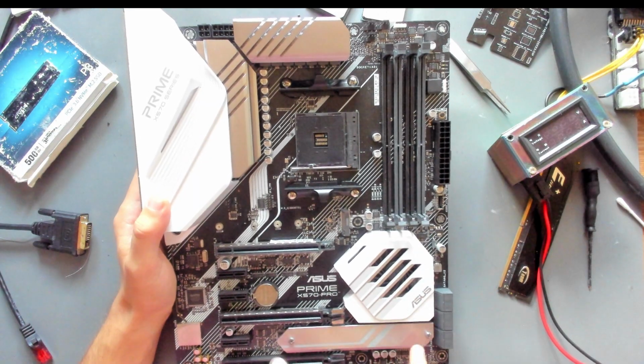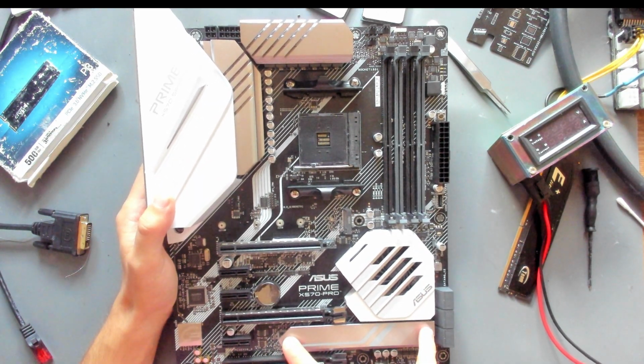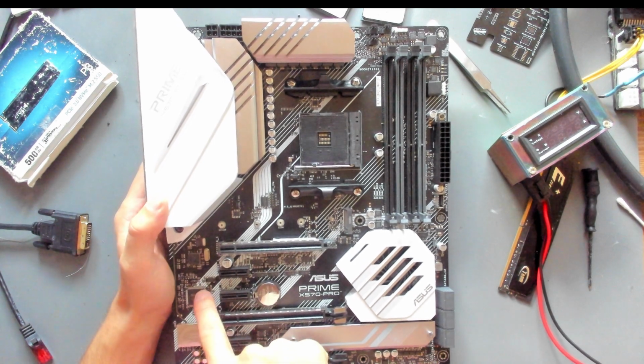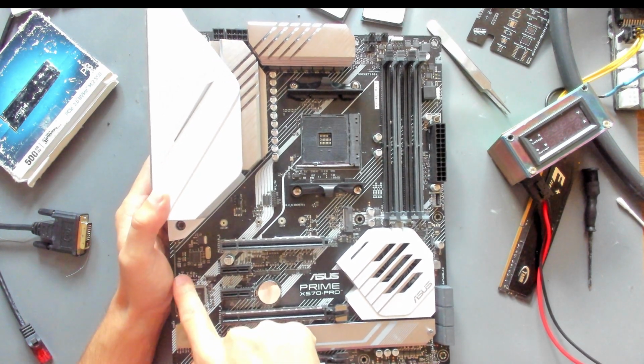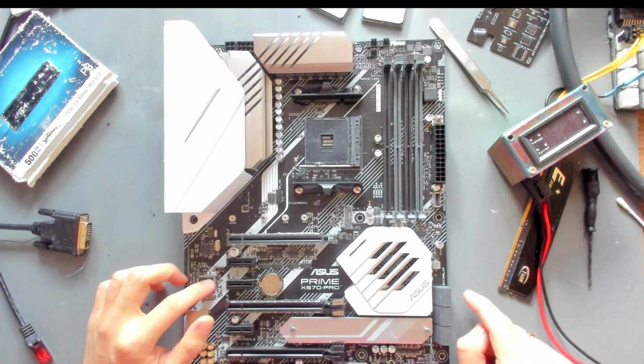One had damage under the M.2, I think somewhere. One had damage right here. There was a 1.5 linear regulator missing from the SIO.